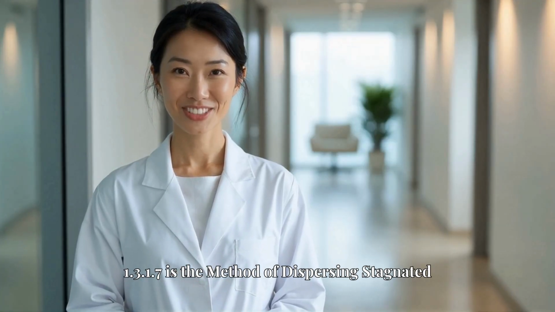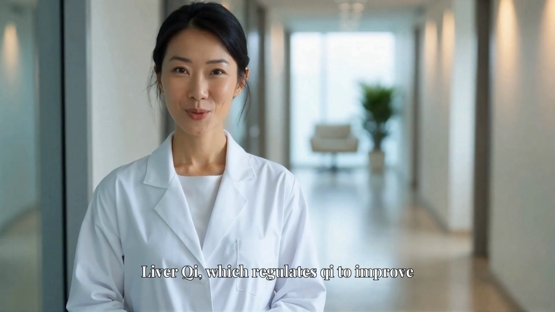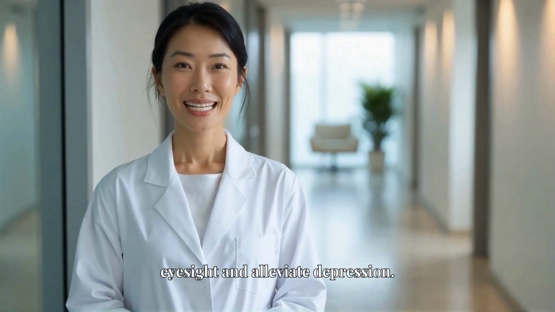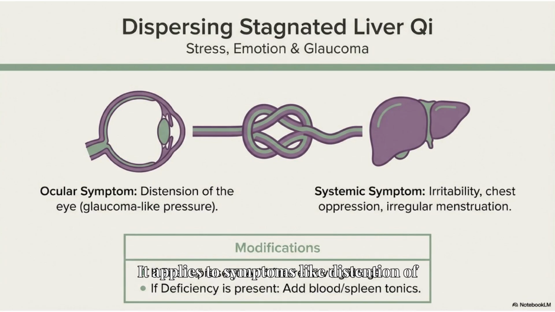1.3.1.7 is the method of dispersing stagnated liver qi, which regulates qi to improve eyesight and alleviate depression. It applies to symptoms like distension of the eye, irritability, and chest oppression. Use cautiously with yin asthenia.